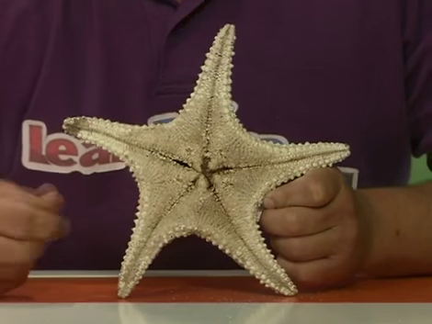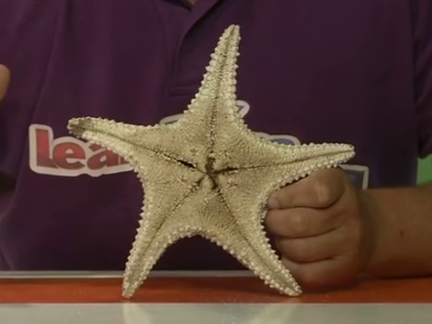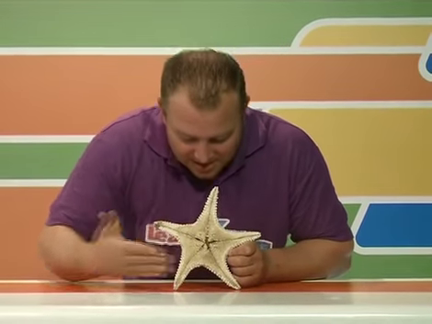Not tentacles as in your octopus. Not like that, but it's similar. So it does grab things and pull them in, and it does wrap around and suck things in, and so that's quite cool. So that's a starfish.